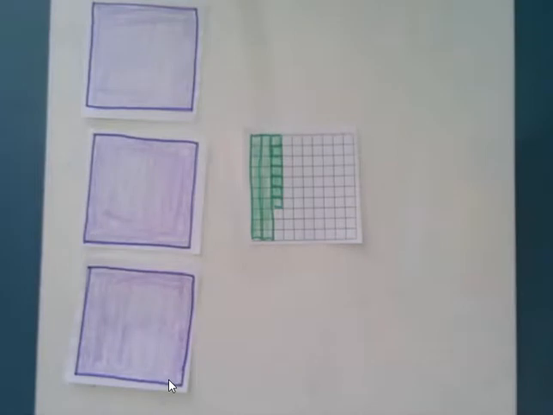What is the value of that decimal model? I'm going to give you a moment to try to figure it out on your own. And then I'm going to go over the answer.